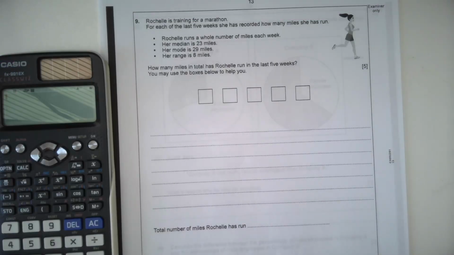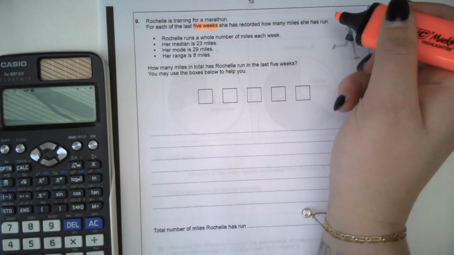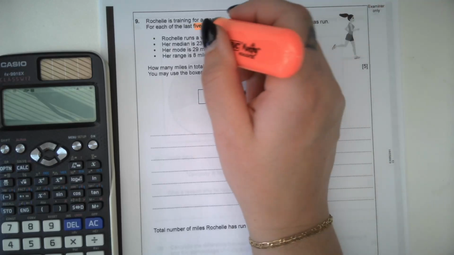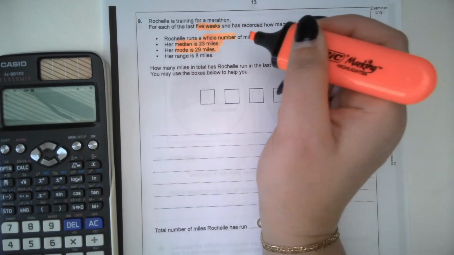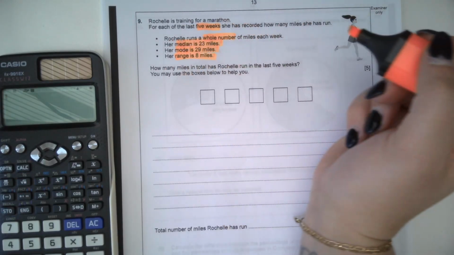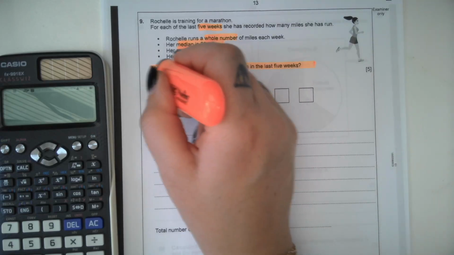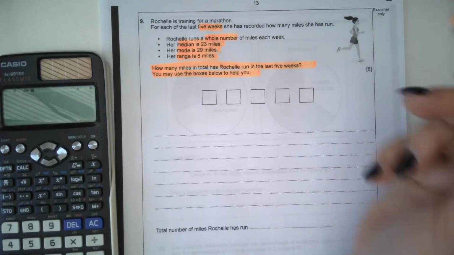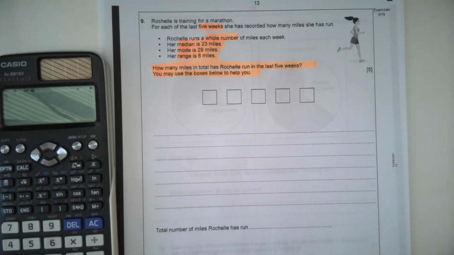Question 9. Rochelle is training for a marathon. For each of the last 5 weeks, she has recorded how many miles she has run. Rochelle runs a whole number of miles each week. Her median is 23 miles, her mode is 29 miles, and her range is 8 miles. How many miles in total has Rochelle run in the last 5 weeks? You may use the boxes below to help you. And then we're going to put the total number of miles that Rochelle's run at the bottom here.